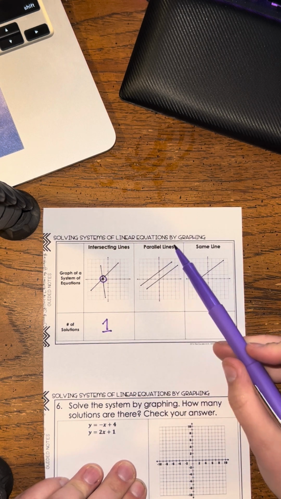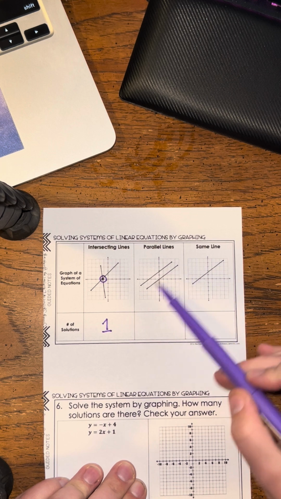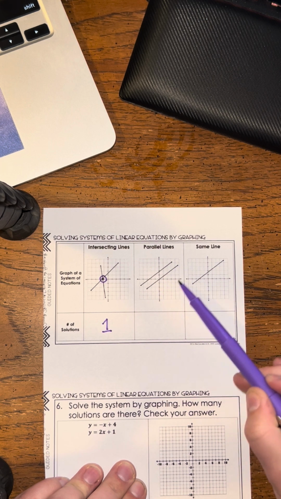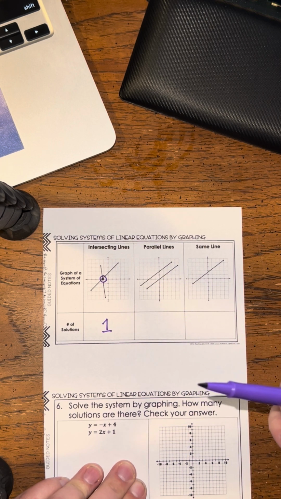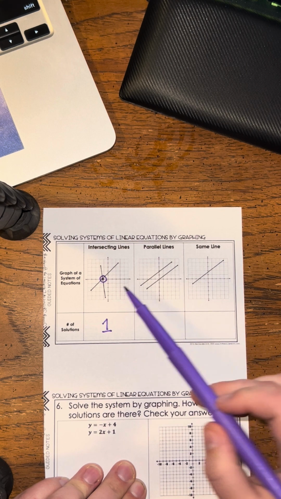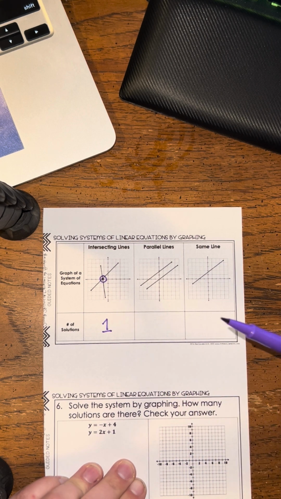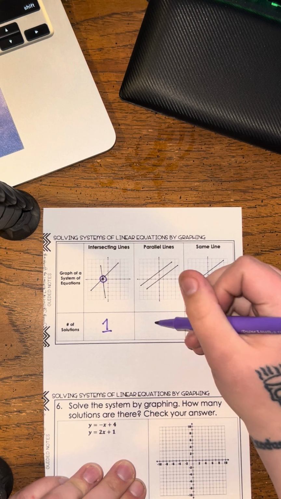Now here we have parallel lines. So there's a line going here and a line going here. And you'll notice that the lines don't touch each other. So if they don't touch each other and they don't cross, then they can't have any solutions. So our answer here is 0.